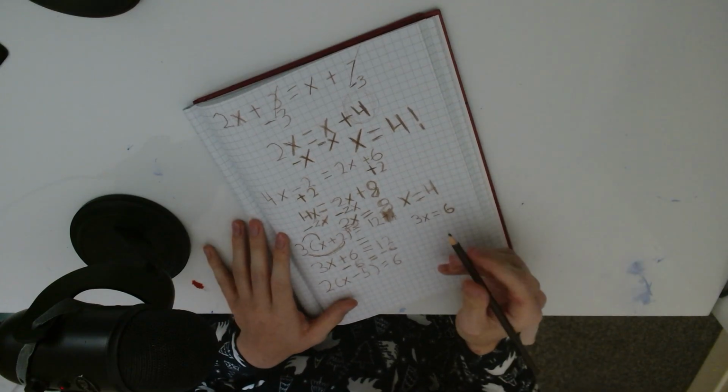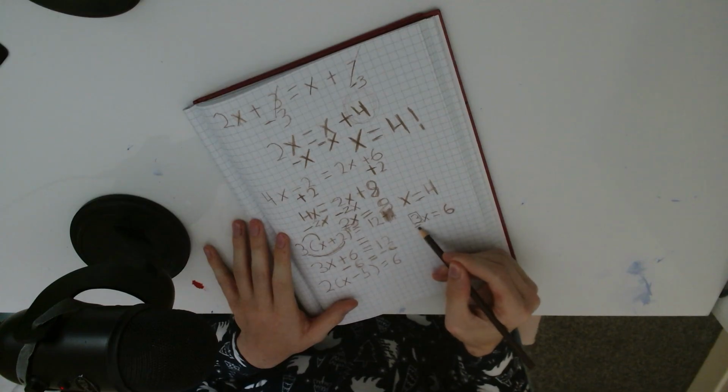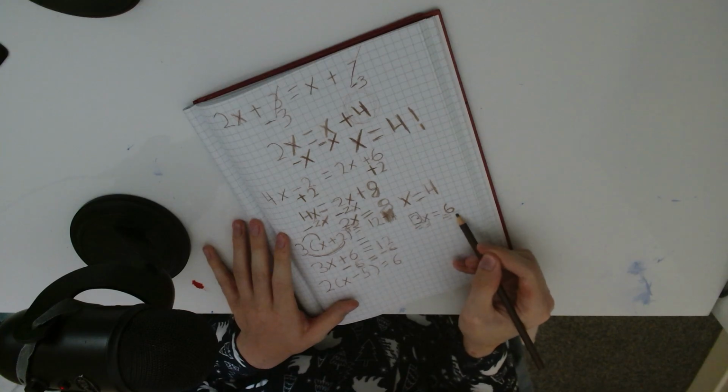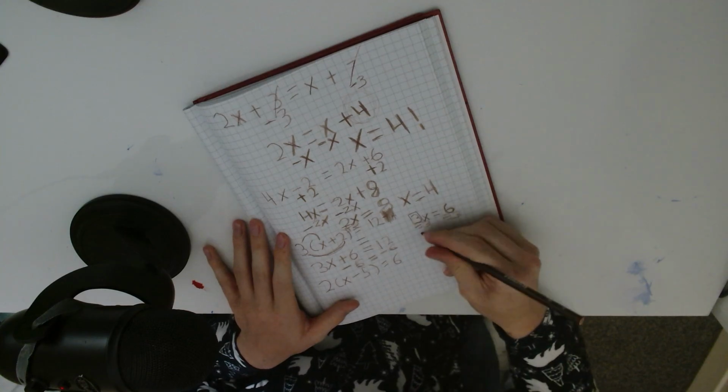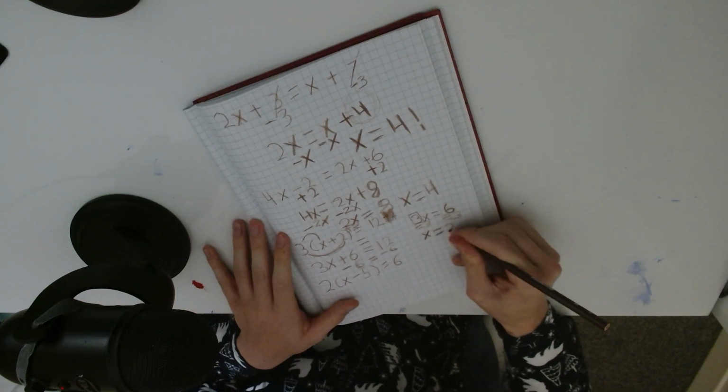Okay, and then we're gonna divide by 3 on both sides. So we're gonna get x is equal to 2.